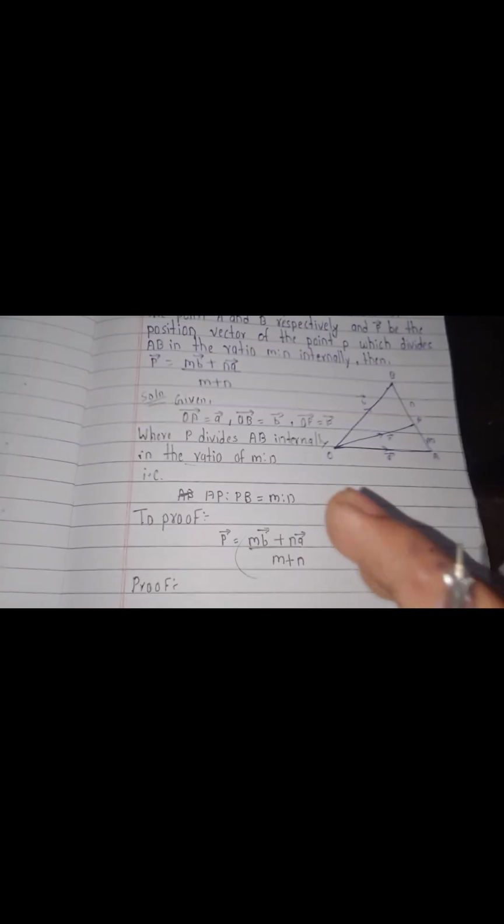So again we use the triangle of vector addition, like when we use it for the midpoint, we also use the triangle of vector addition in this internal division theorem.